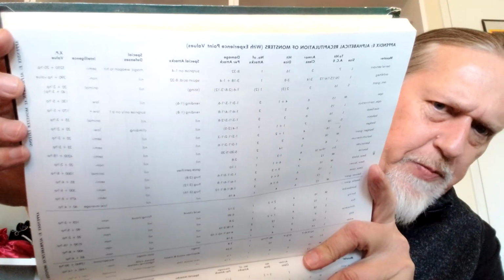Then there's a nice section here. It's basically what we referred to as the experience point table, but it was basically a summary of all the monsters in the monster manual, including things like their name, their size, their THAC0 or to-hit armor class 0, armor class, hit dice, number of attacks, damage per attack, special attack, special defense, intelligence, and of course the experience point value, including by hit point, etc. for every single monster in the book.